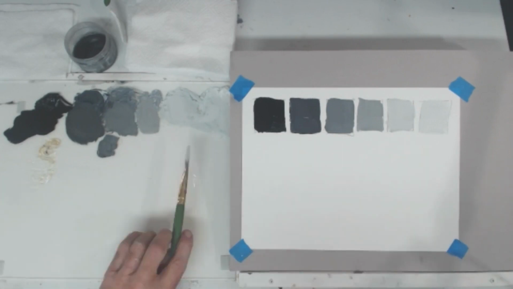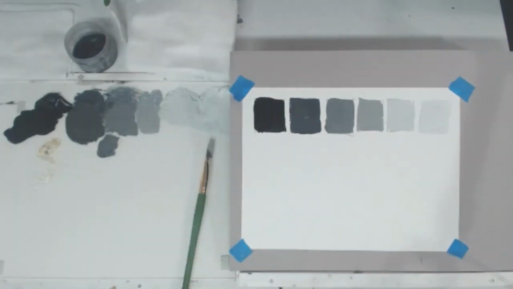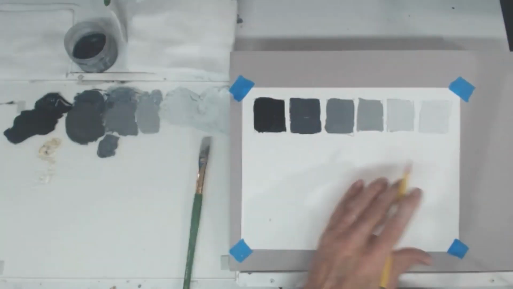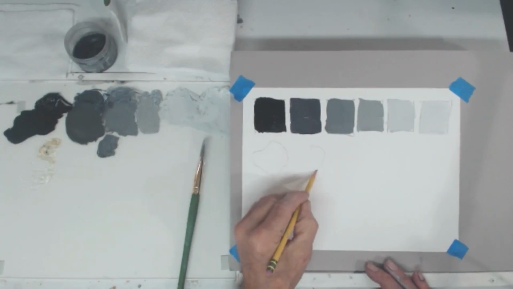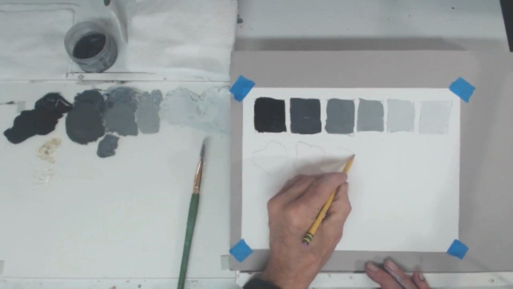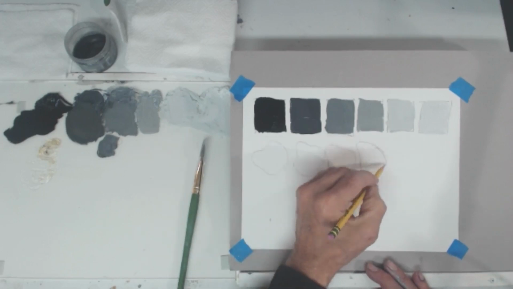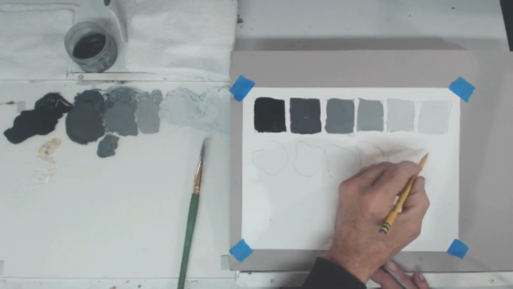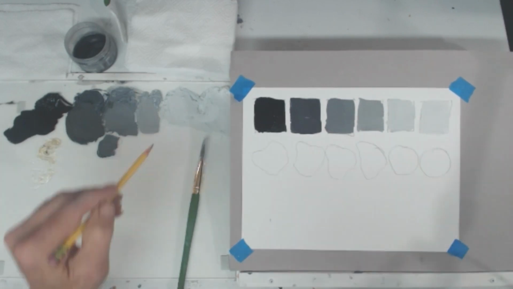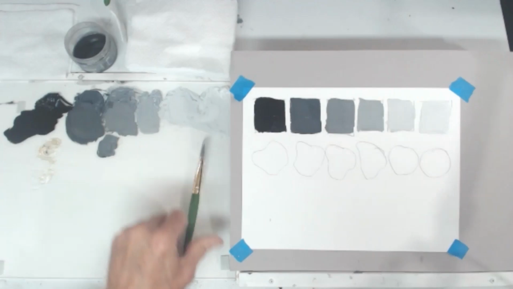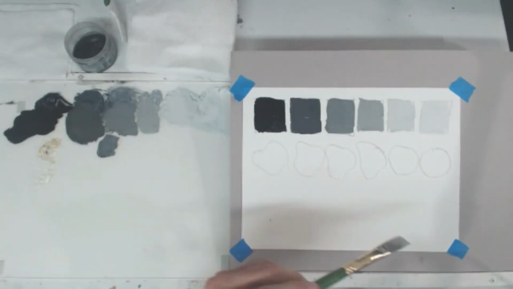And then what we can do is the same thing, but with organic shapes. It can be just kind of round shapes, like so. Now I'll go ahead and repeat the same thing I did, and I'll paint these all in.